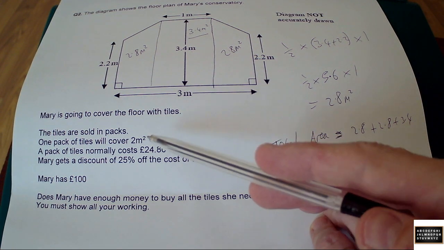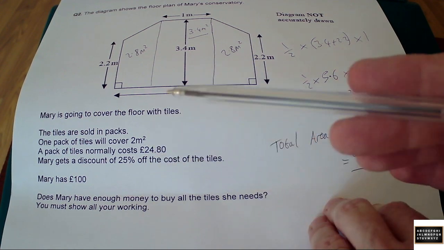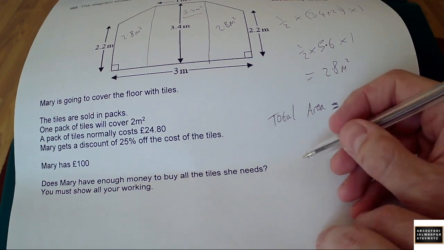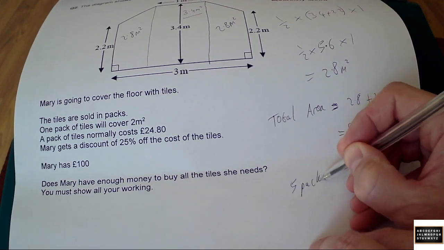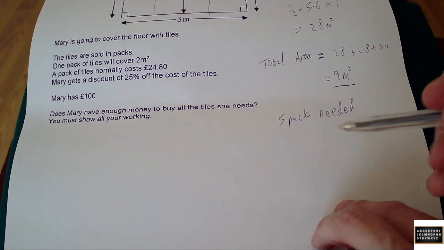Now, we're then told the packs of tiles cover 2 meters squared, so you're going to need 5 packs because you won't be able to buy half a pack at the superstore or whatever, so you need 5 packs. So 5 packs needed. So I'm just showing the examiner that I've worked that out.